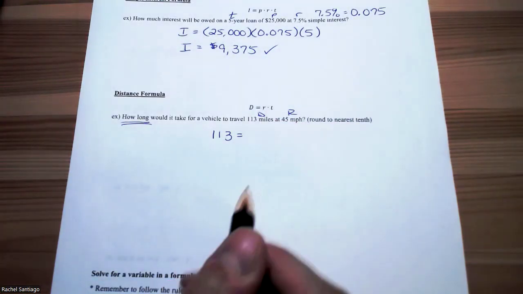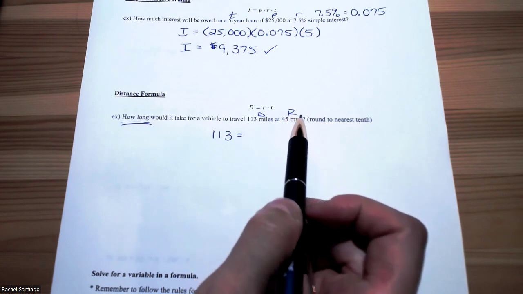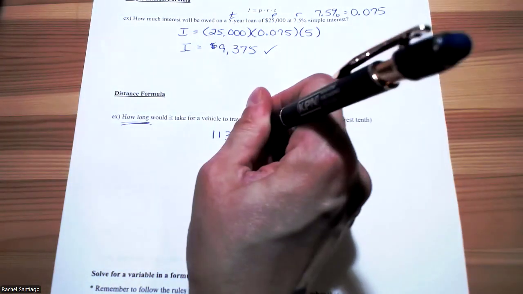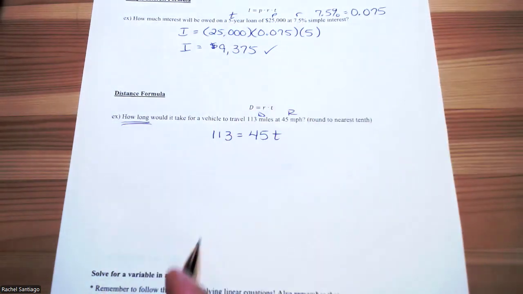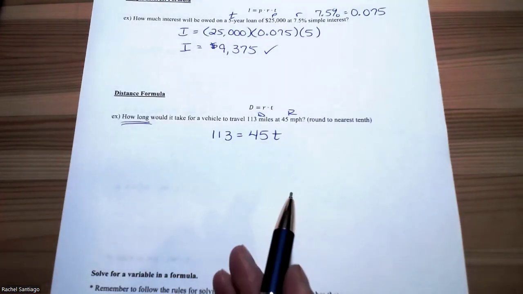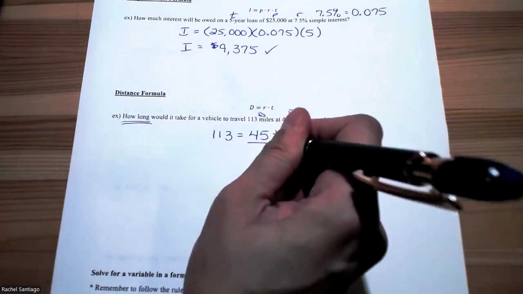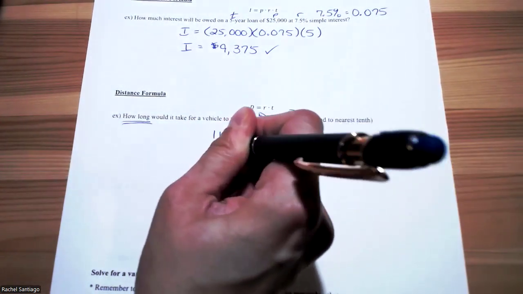We're going to, did I say, I meant rate. So the 45 miles per hour is your rate. We're going to replace R with 45, and we're going to solve for T. If necessary, we're going to round to the nearest tenths. So let's check it out. I need to solve for T that's connected to 45 by multiplication, so let's divide.